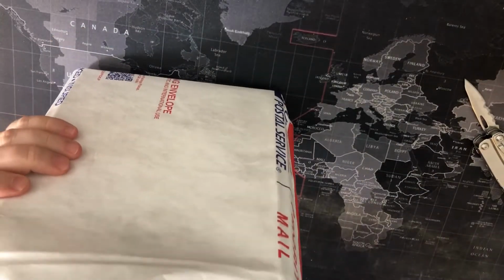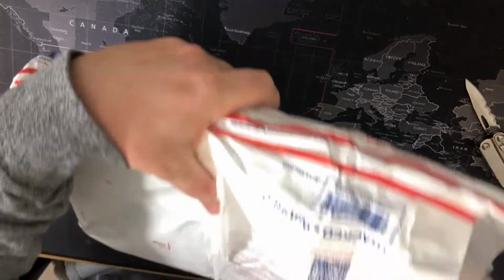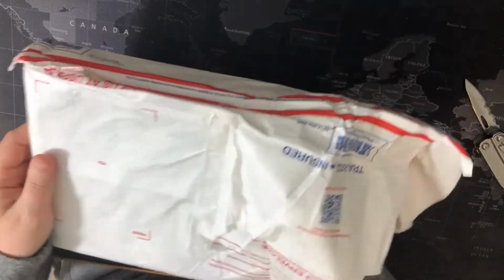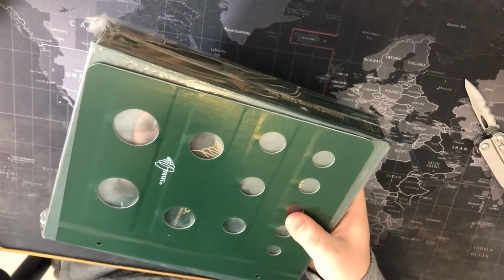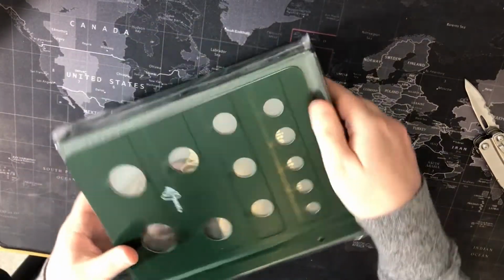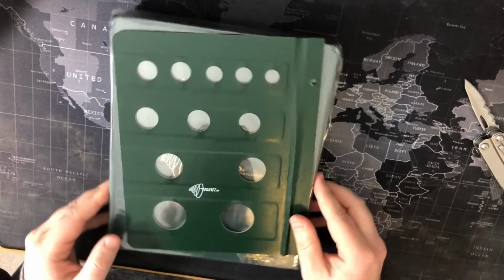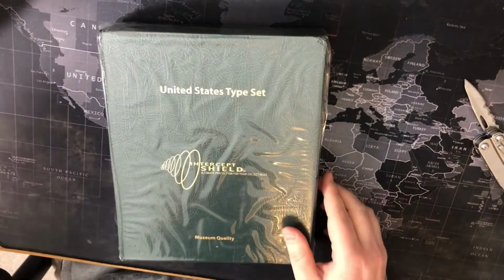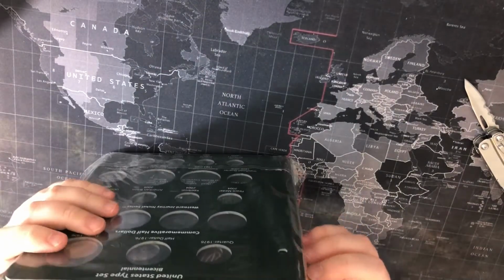Again, I'm going to check for my invoice. I think this is it, so we're just going to get rid of that. All right, that's what that is. And here is the Intercept Shield album itself. This must be the gold page, and I'll just set that aside, and we'll get to that at the very end.